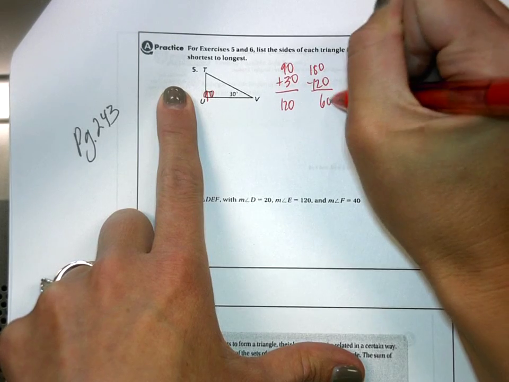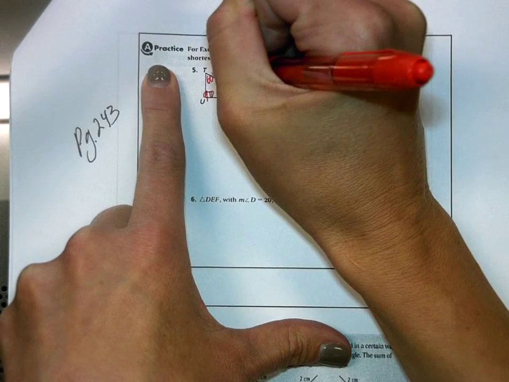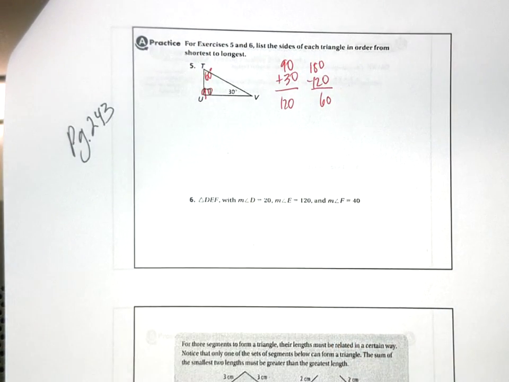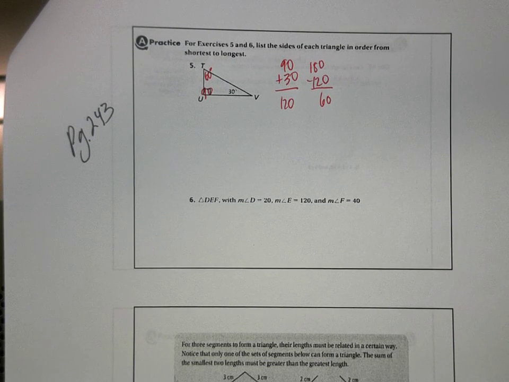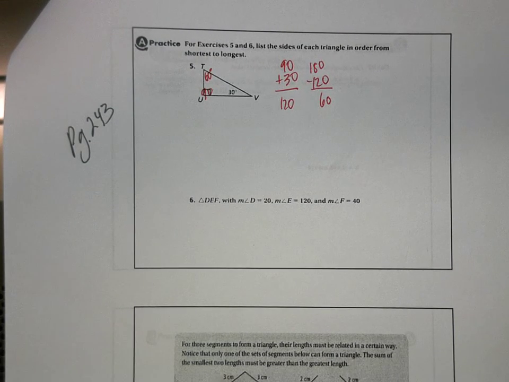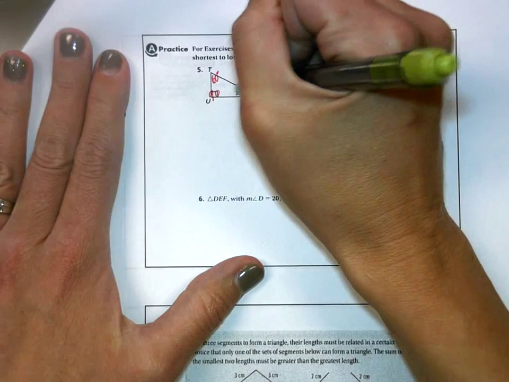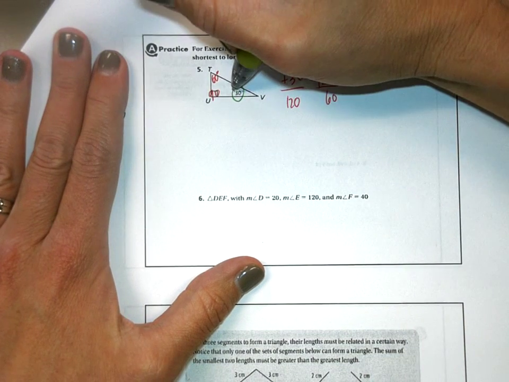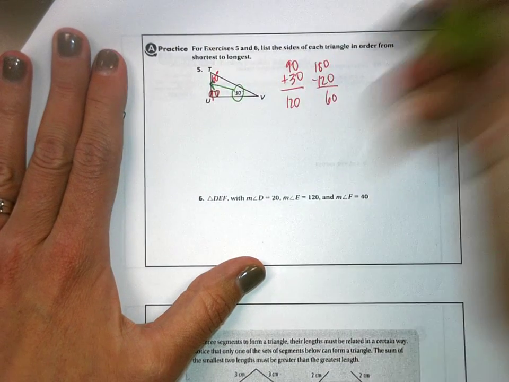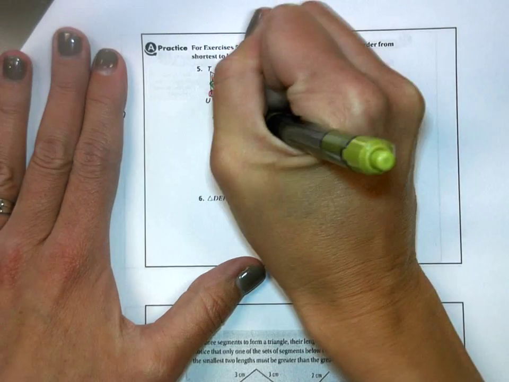And there is a shortcut for that one as well. If you can do it in your head, that's fine. Okay? And so they want shortest to longest sides. So my smallest angle is what? That's a V, right? 30. And across from 30 is which side? So TU is my shortest side.